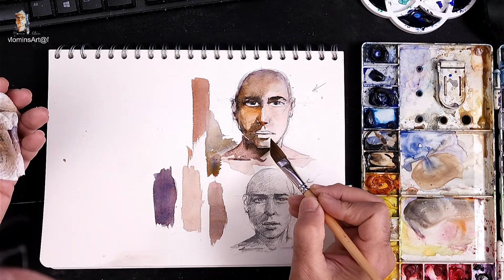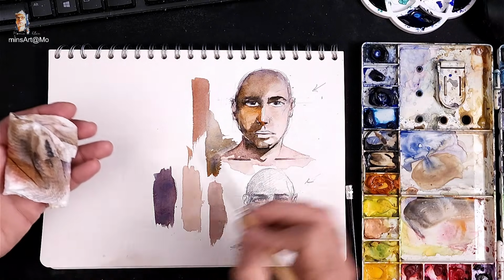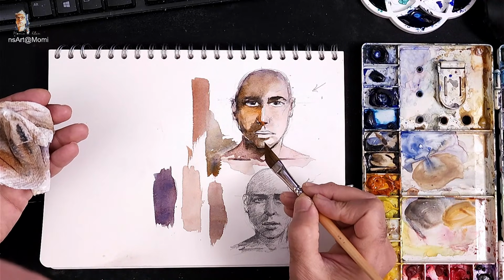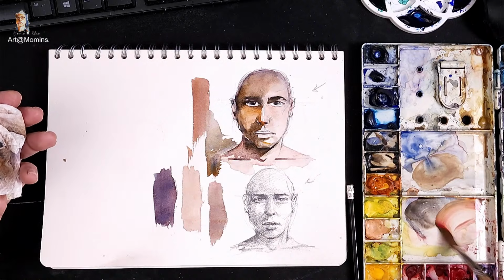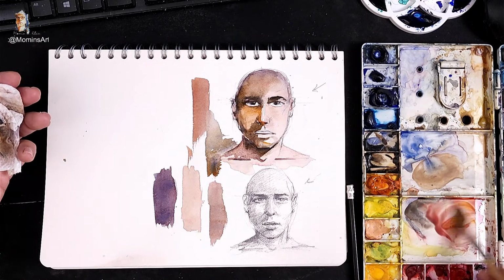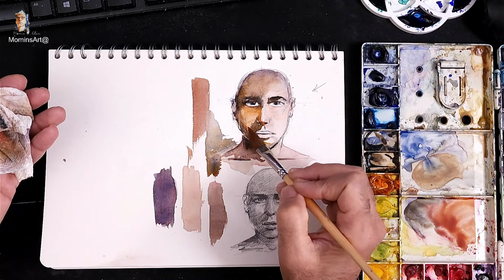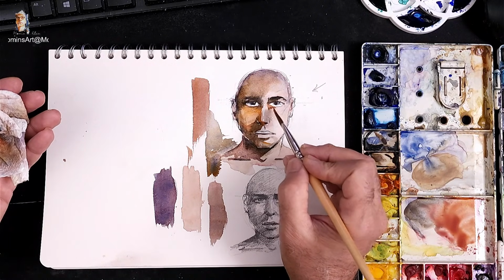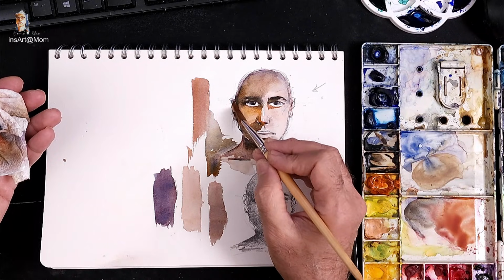Let's get some soft value here, softer edge, sorry, and some cadmium orange. Basically cadmium orange is a very bright color, so I would tone it down by putting some cadmium red in it, and you can put some French ultramarine to tone it down.